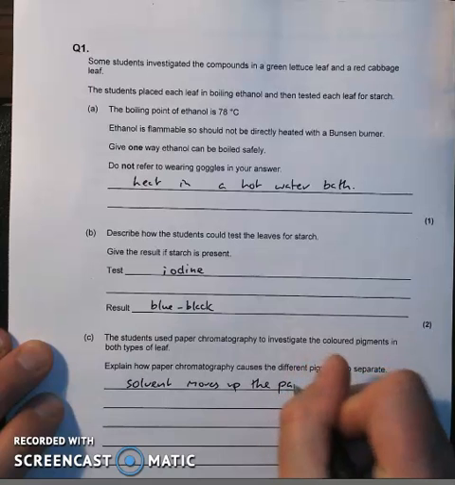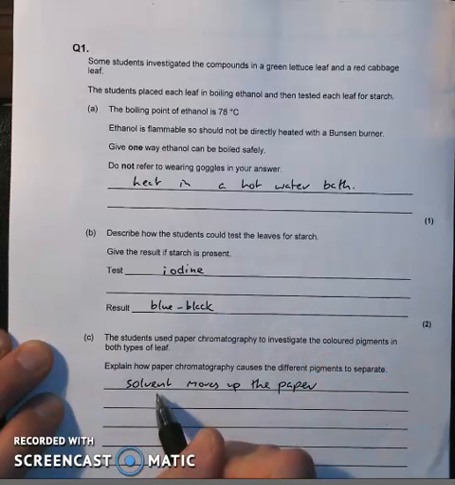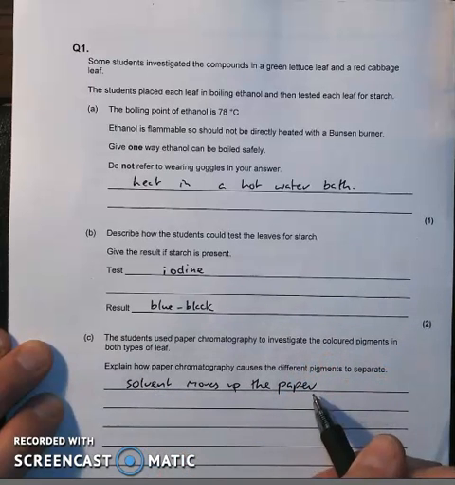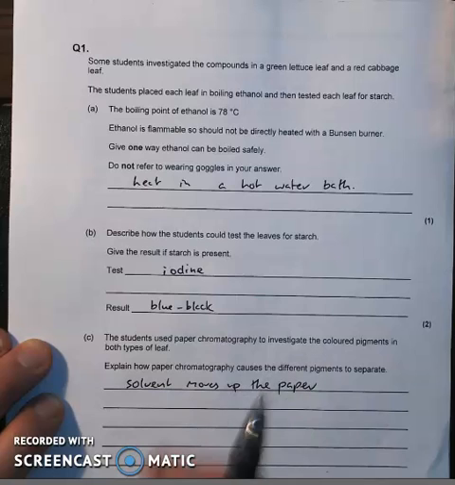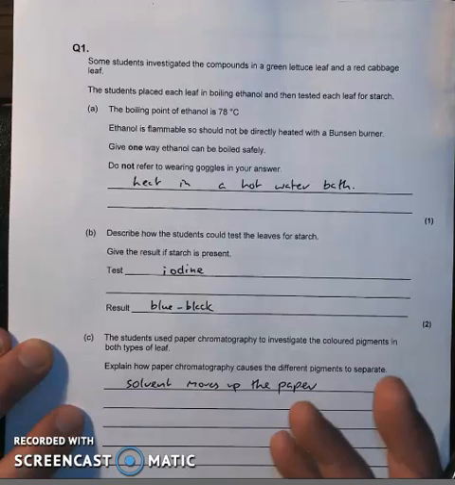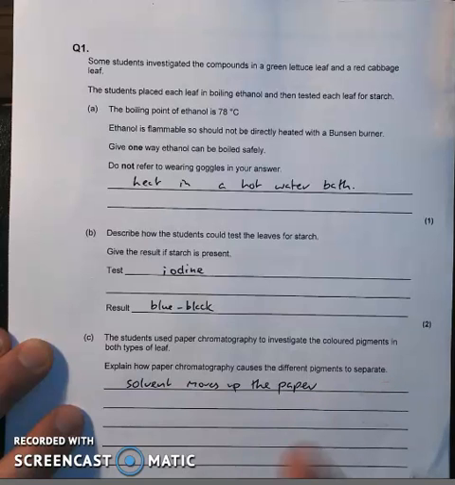Now, strictly speaking, we should probably call this the mobile phase and call this the stationary phase, but we're talking about the process rather than talking about the specifics of the names of these. So what happens? Well, you've then got a combination of different factors. So you've got a difference in the solubilities, you've also got a difference in the interactions with the paper.